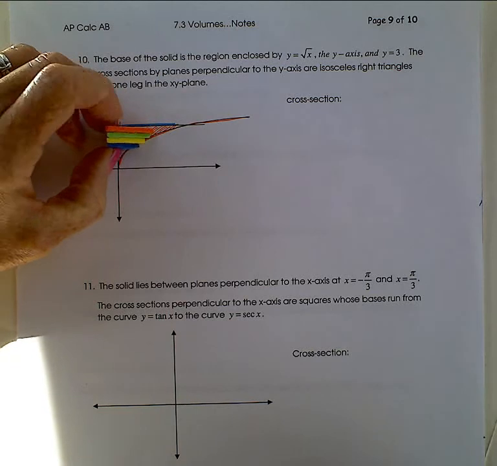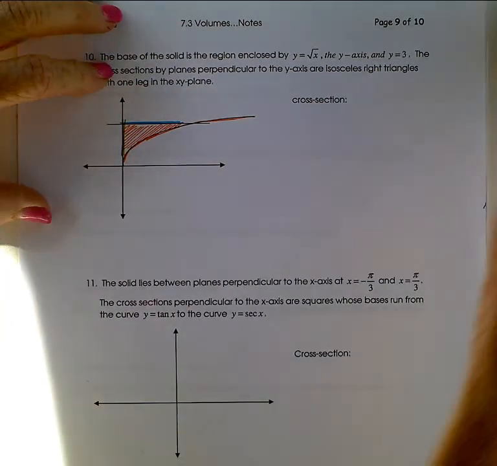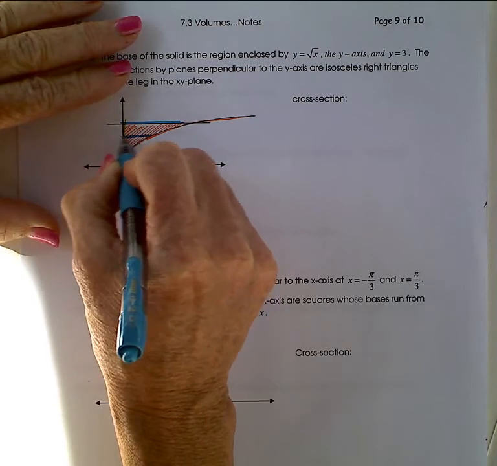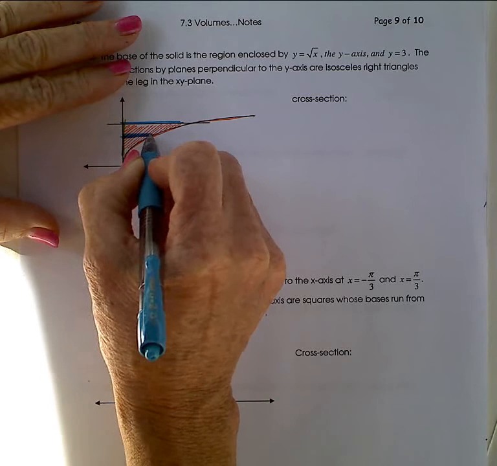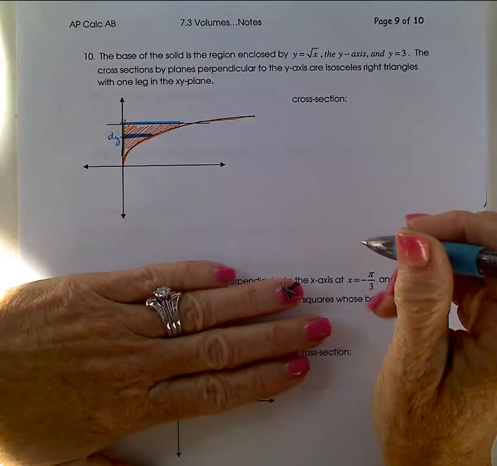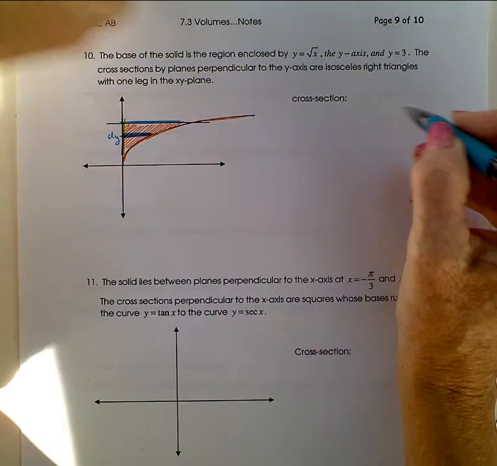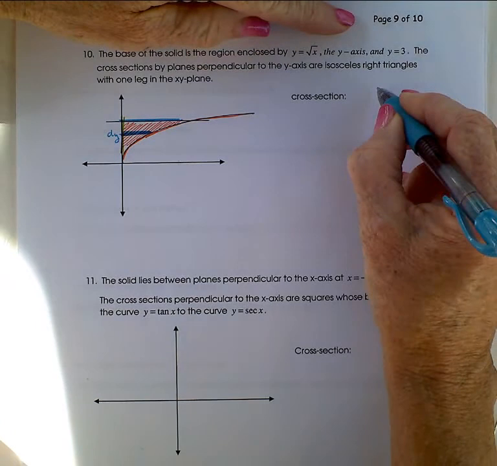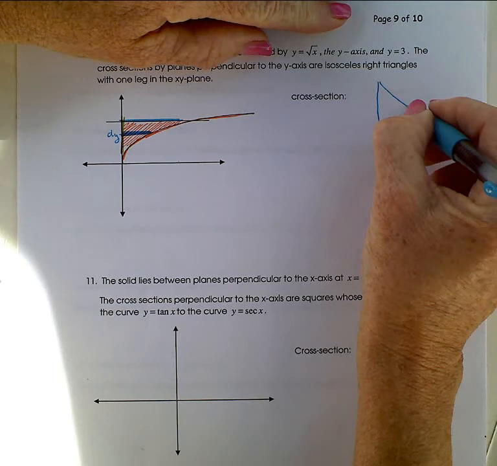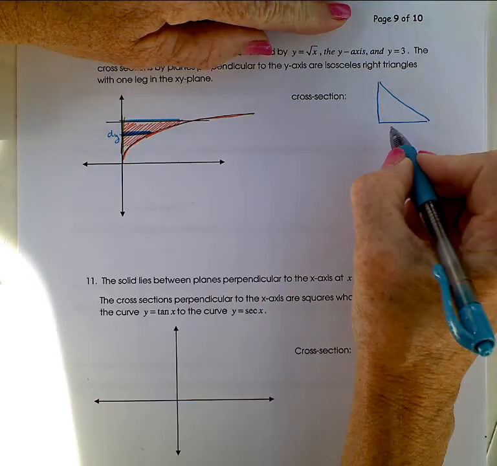Okay? Putting our cross section in here. Here's your cross section. It's the thickness right there. You should see that that's dy. And we have an isosceles right triangle, where this is that.